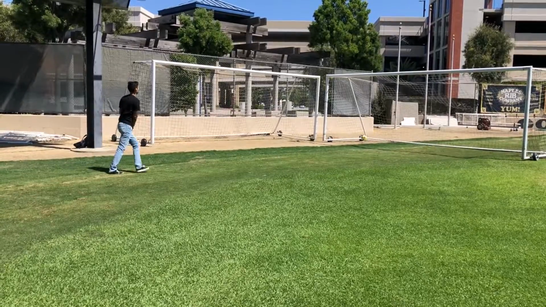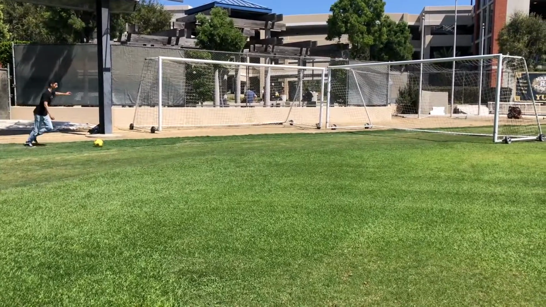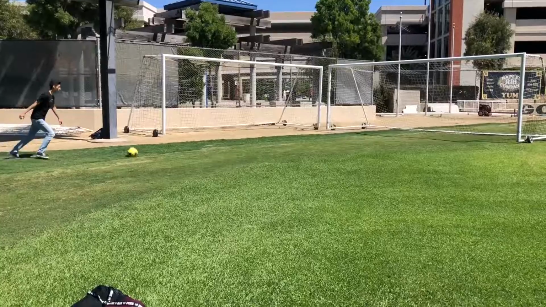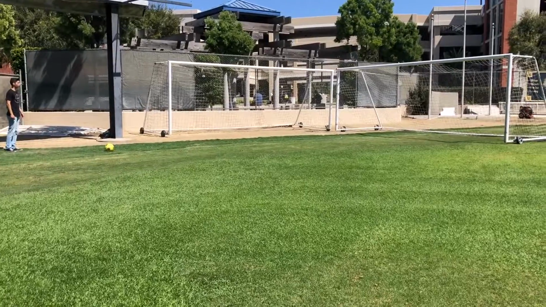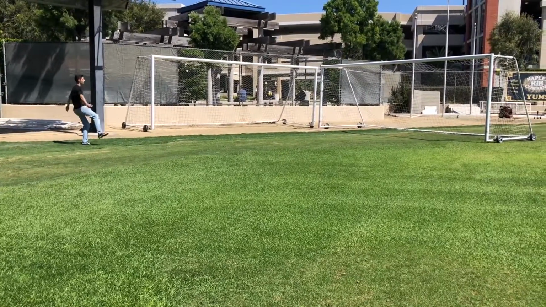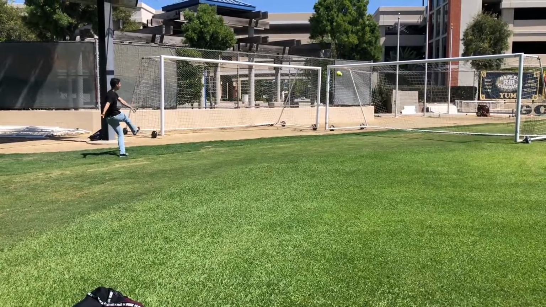To progress this action even further, the performer will practice shooting the ball towards the top right or left corners of the goal. This is classified as 1D according to Gentile's taxonomy.